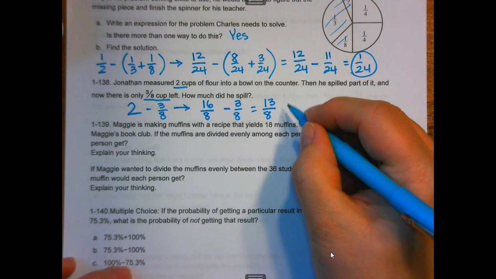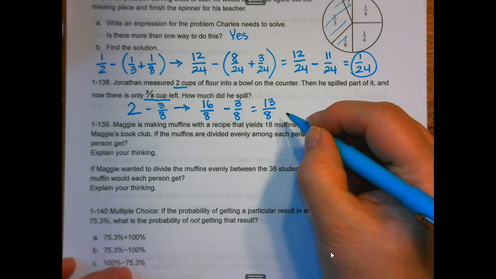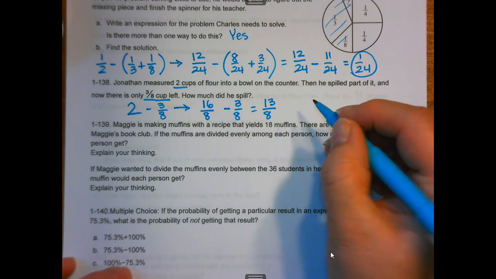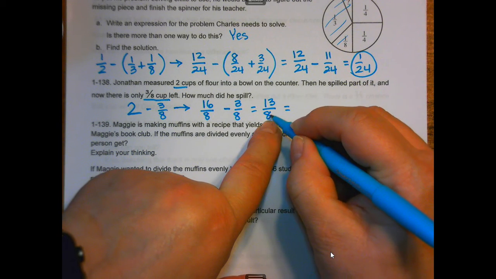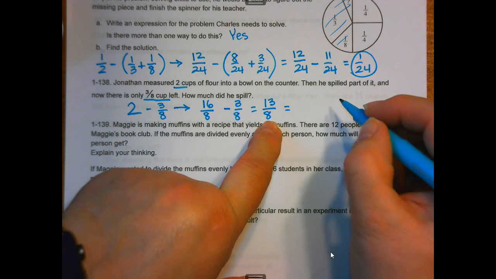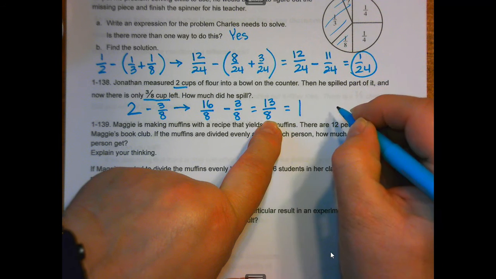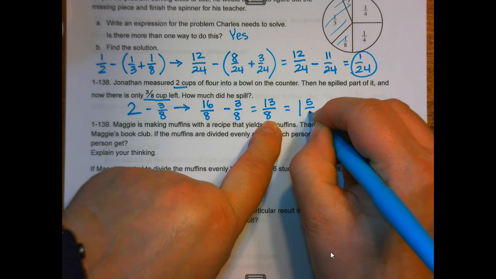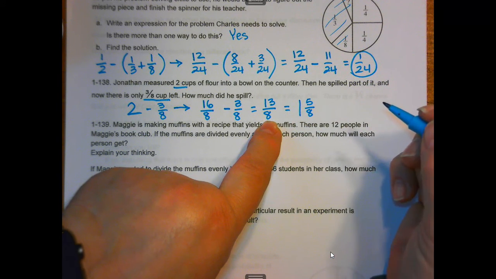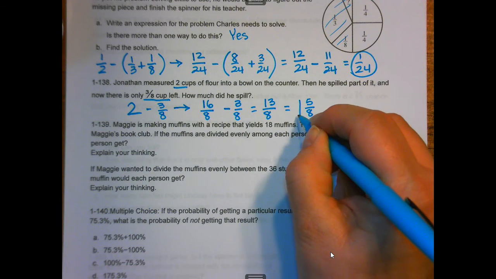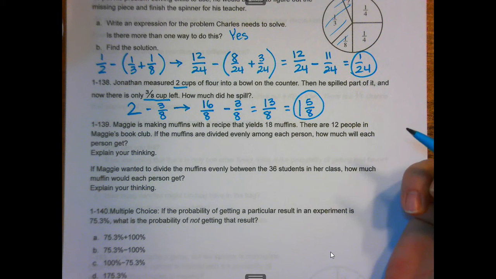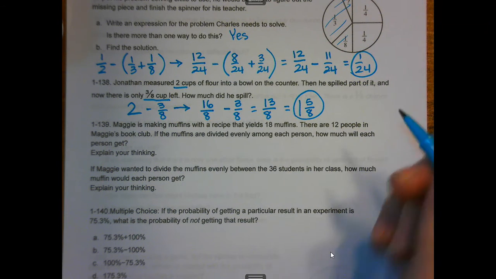And I know that that's not a very easy way for me to think about measuring when I'm baking. So I'm going to change that into a mixed number by looking for how many whole groups of 8 I can take out of 13, which would be 1. And I have 5/8 of a cup left over after my conversion. So this is how much he spilled. That was a lot of flour.